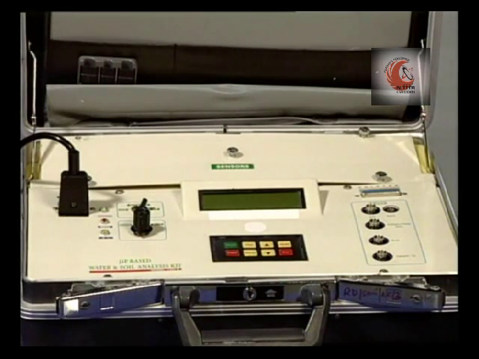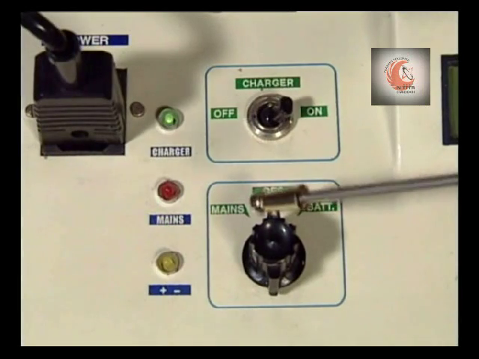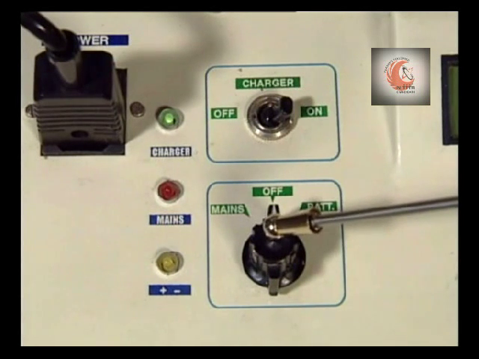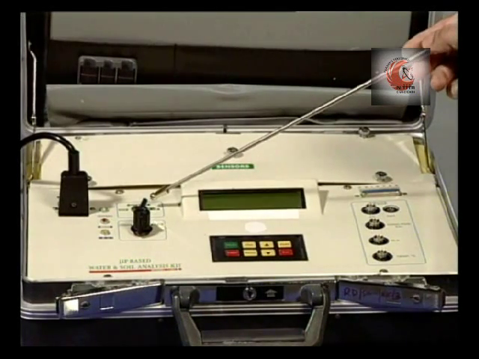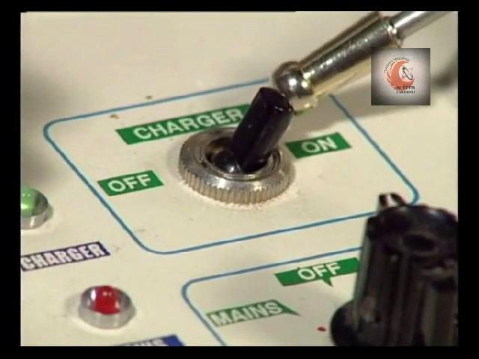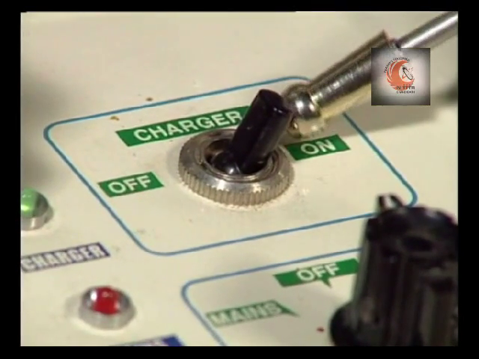It has a power switch. The instrument can be operated either on electric supply or using the batteries fitted within. There is an inbuilt charger to keep the batteries charged.